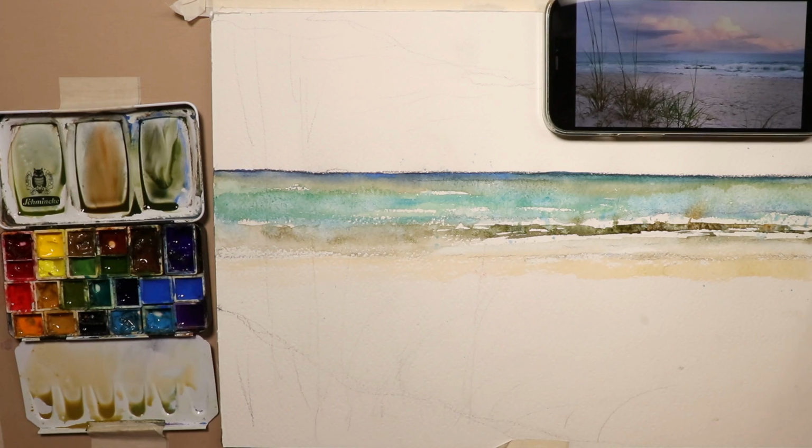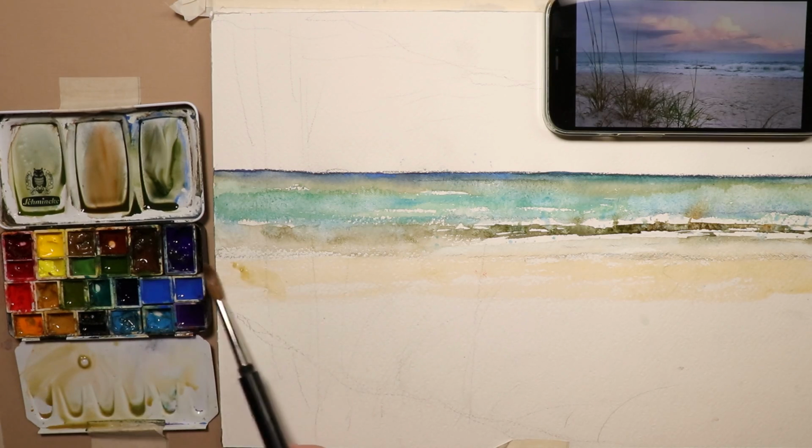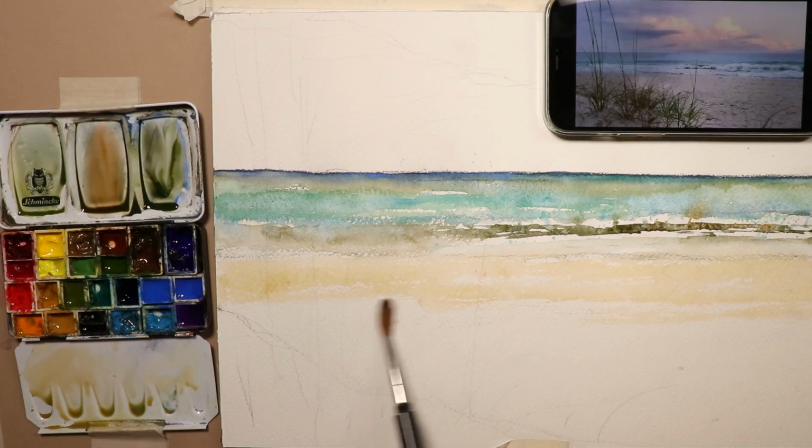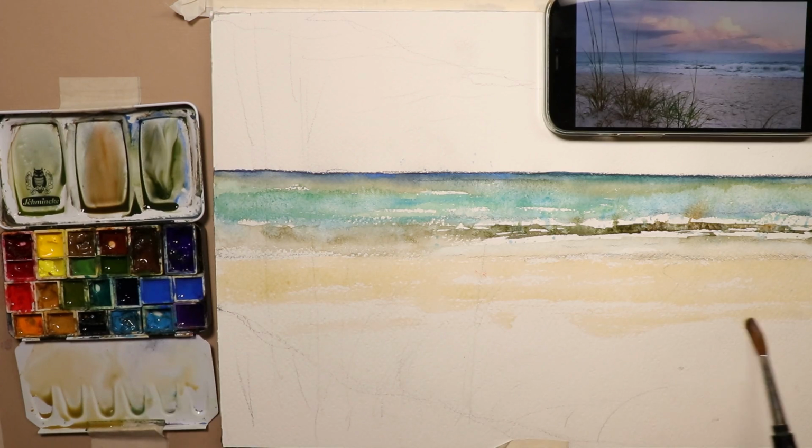I want to scrub it so that there's some white paper left. Like that. So I want to leave some white paper showing. So I'm just kind of lightly going across the top of the paper with my yellow ochre and raw sienna to give me that sandy kind of feel along the sand here in the foreground.